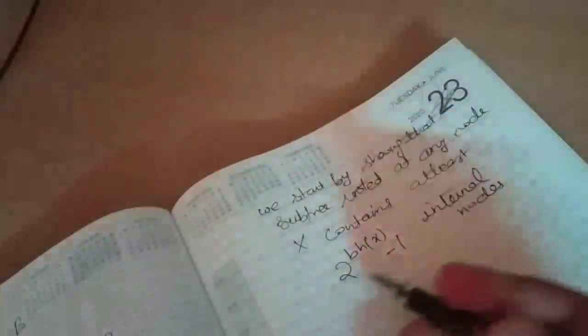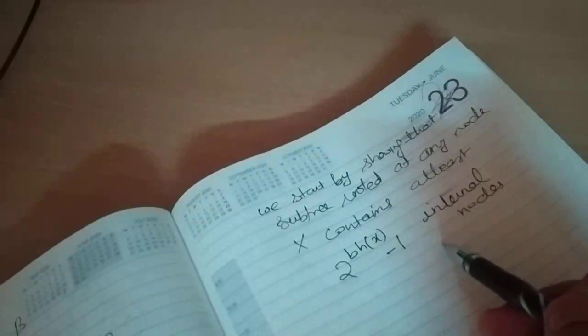Right? 2 raised to the power black height of x minus 1 internal nodes.